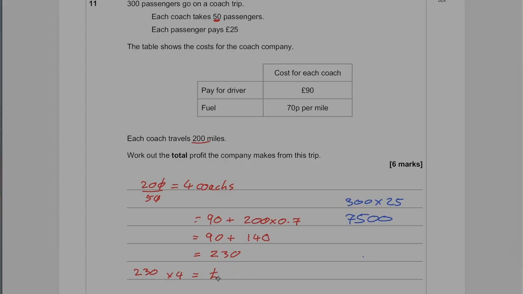Just checking through it because this number was still out. Divided by the wrong value. So it should have been 300. Not quite sure where I got 200 from. So I'm after 6 coaches. I want to times this by 6.